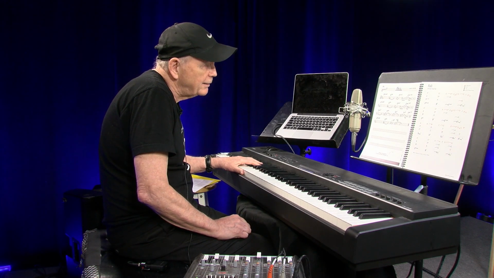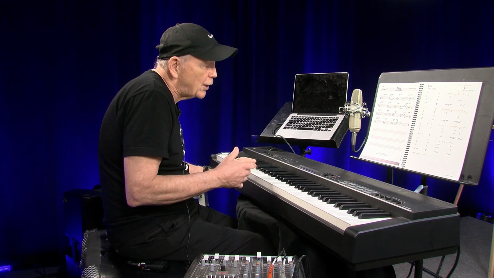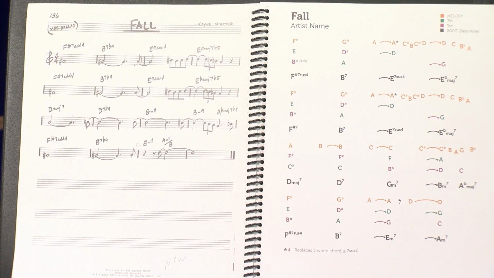All right, so again, the idea behind these songs is they're not long, okay? So that's the first two lines. The third line goes to D major 7. A is the melody, F sharp's the third, C sharp's the 7.